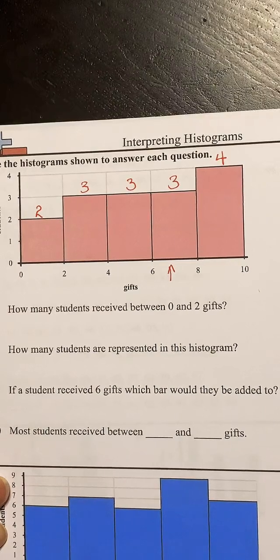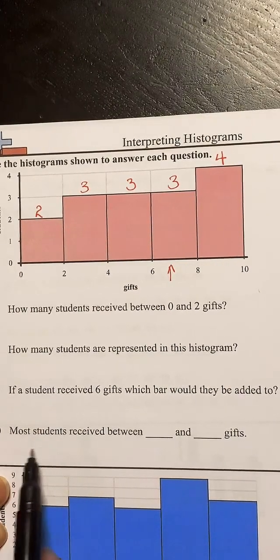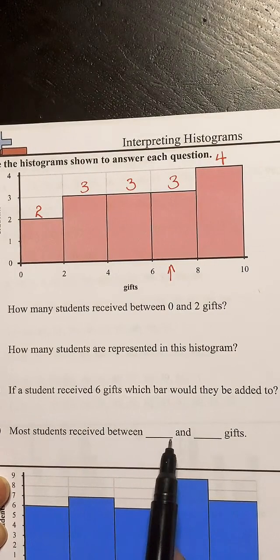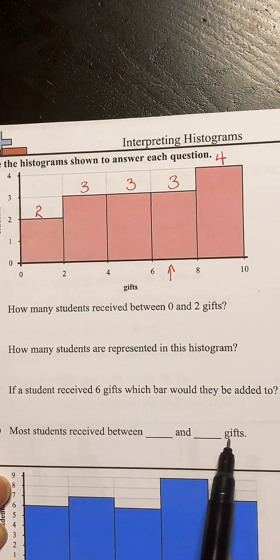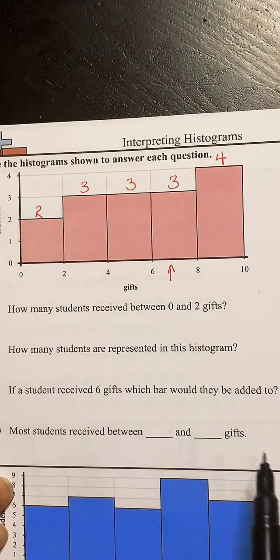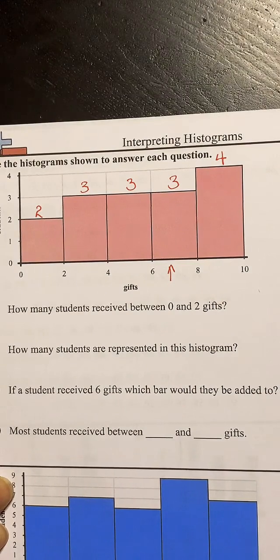Now, for number 4, this one says most students receive between blank and blank gifts. So they receive the most gifts. Where are they? Between what number and what number? There you go, Caitlin, saying 8 and 10. Hello, Antonia. Okay, good.